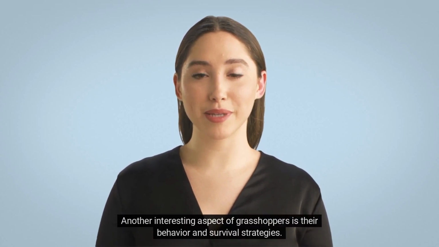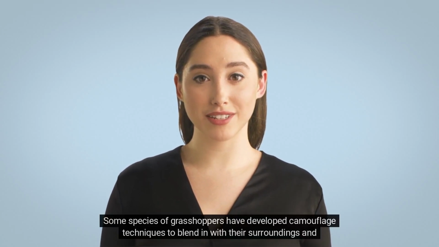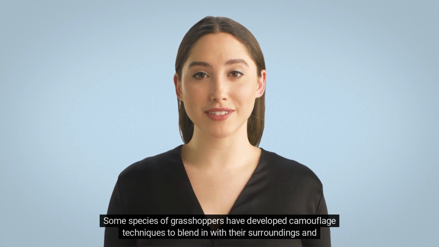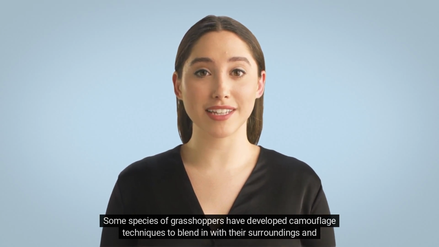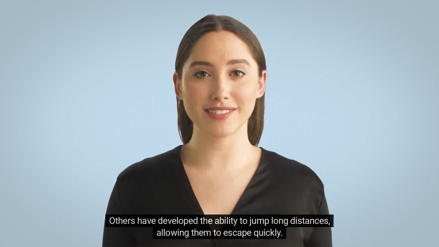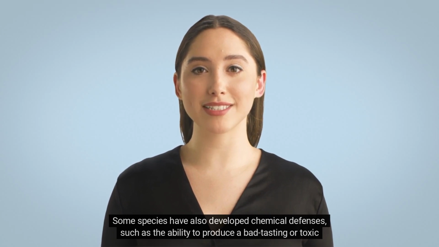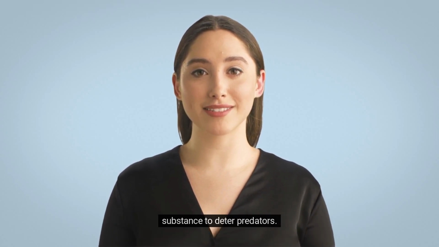Another interesting aspect of grasshoppers is their behavior and survival strategies. Some species of grasshoppers have developed camouflage techniques to blend in with their surroundings and avoid predators. Others have developed the ability to jump long distances, allowing them to escape quickly. Some species have also developed chemical defenses, such as the ability to produce a bad-tasting or toxic substance to deter predators.